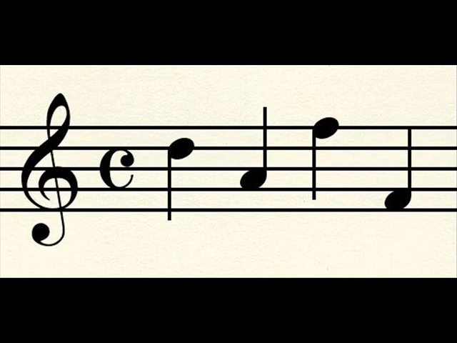Okay, welcome back. So the answer to this is, it's actually a trick question here. So it's D-A-F-F. Yep, that's right, you can have the same letter in different spots.